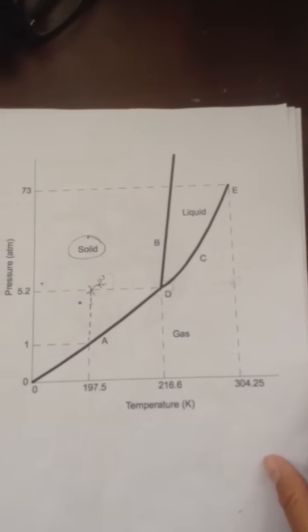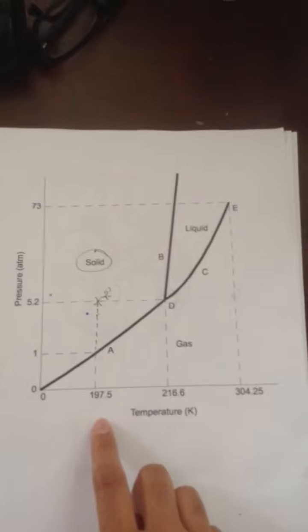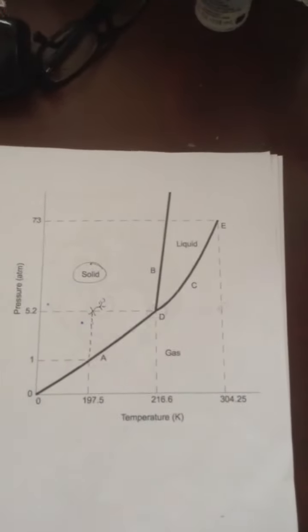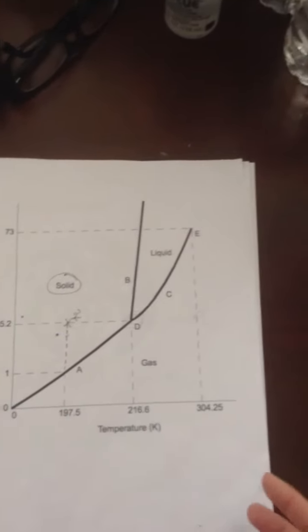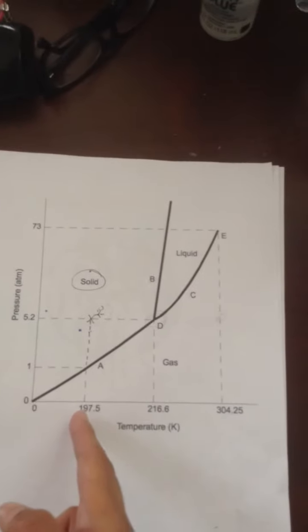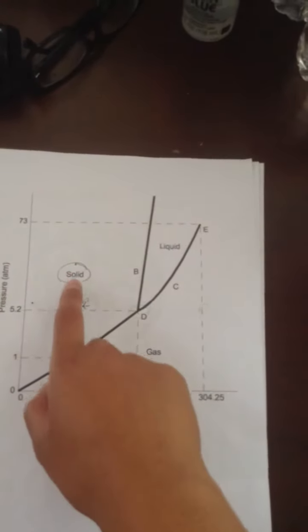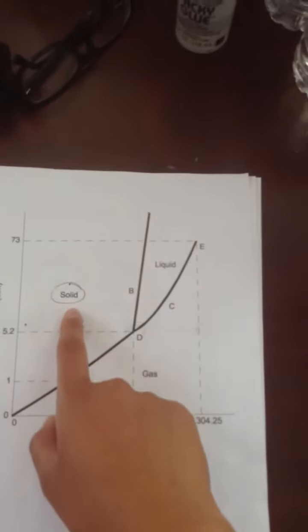Now here's a practice problem. What if I say it's at 197.5 K and we raise the pressure to 5.2, what state of matter is it in? So what you do is basically make the two points meet from the x and y axes. So you go up 197.5 and all the way up to 5.2. That shows what state of matter it is, which is A, also known as solid.